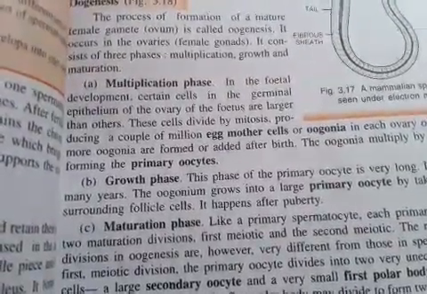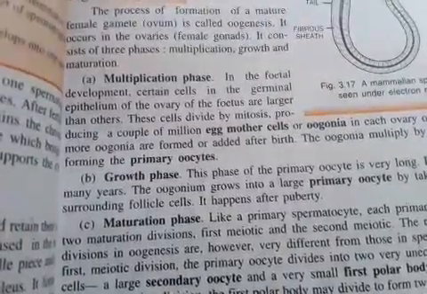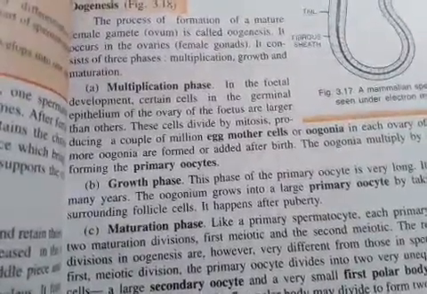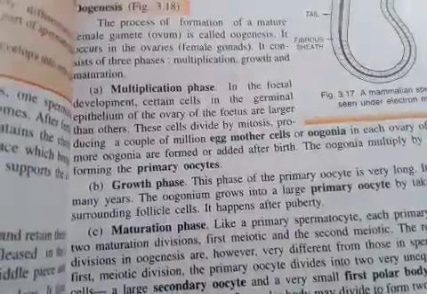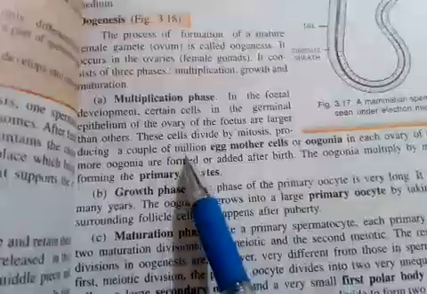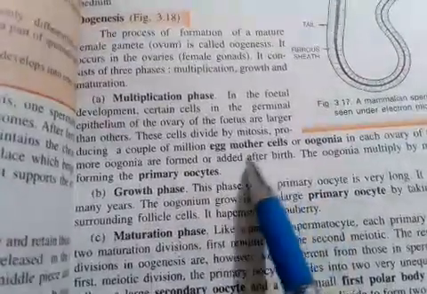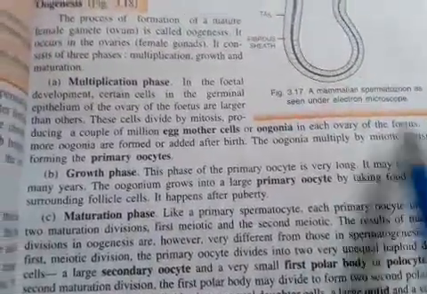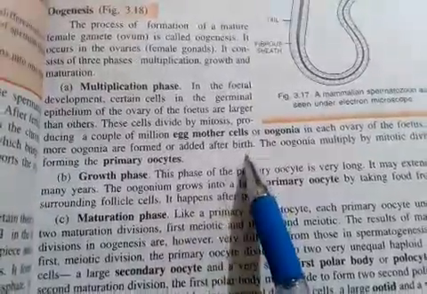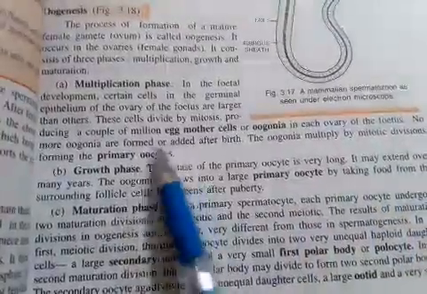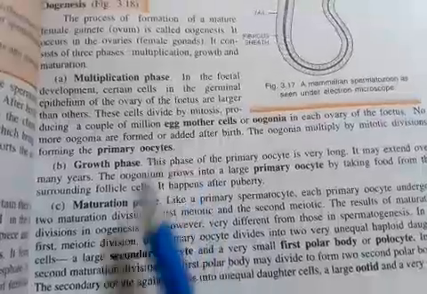The germinal epithelium of the ovary of the fetus, that is, when the baby is in the womb of the mother. Some of the germinal epithelium cells are larger in size than the others. Those large germinal epithelium cells divide by mitosis and produce a couple of million egg mother cells, known as gonial cells or oogonia, in each ovary of the fetus. No more oogonia are formed or added after birth. Then the first division is mitotic division, which results in formation of the primary oocyte, similar to spermatogenesis.